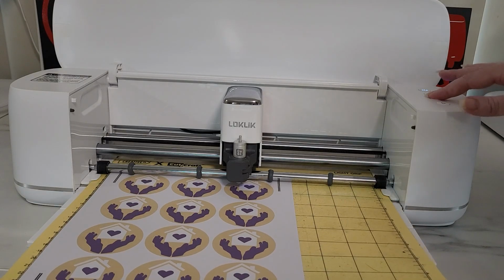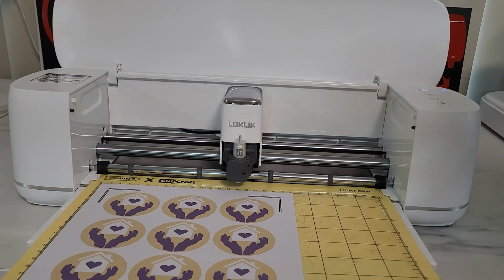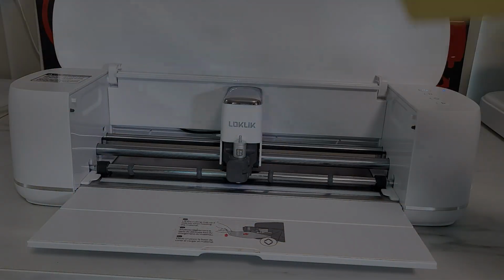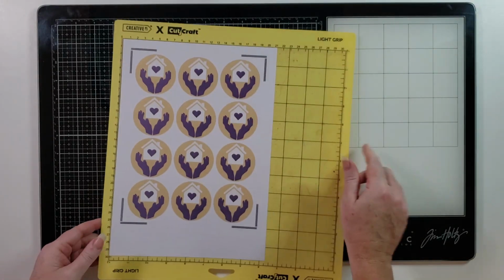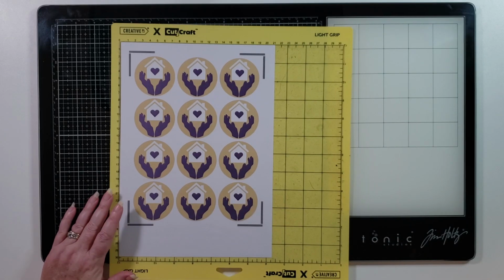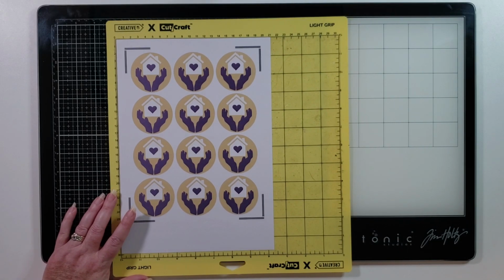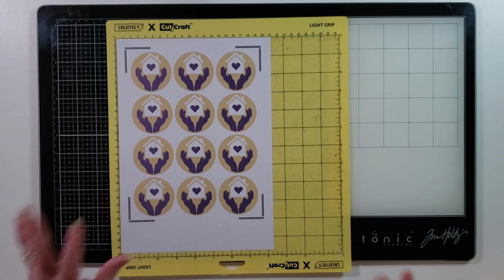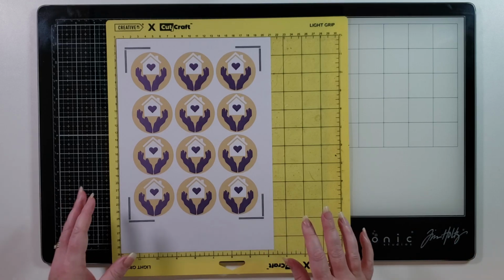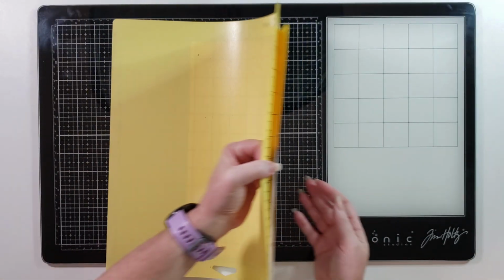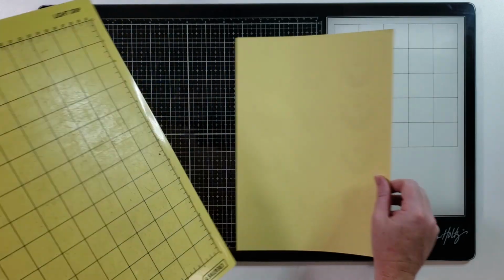Now it's all done, we can unload our mat. So it was really hard getting my mat out because I've got a camera right in the way. But anyway, we sorted it. Okay, now we can flip our mat over.